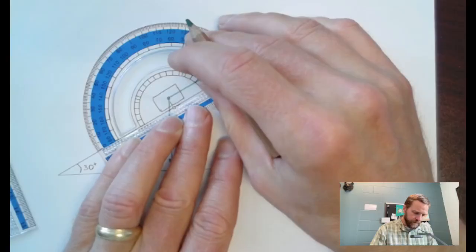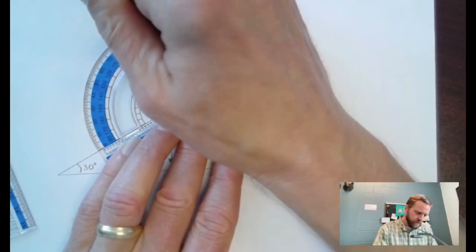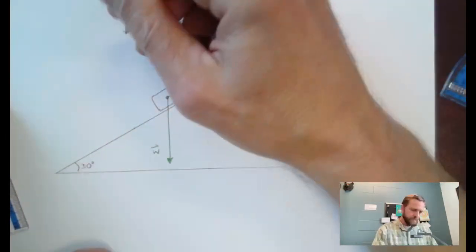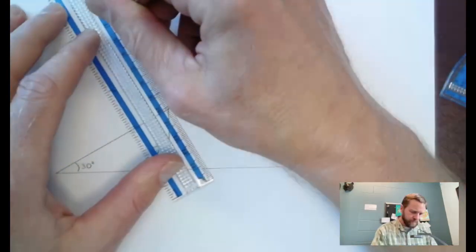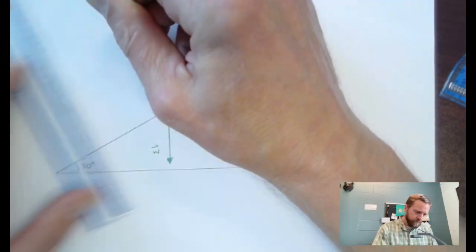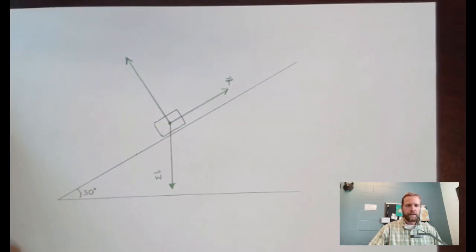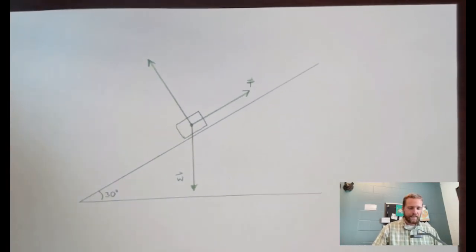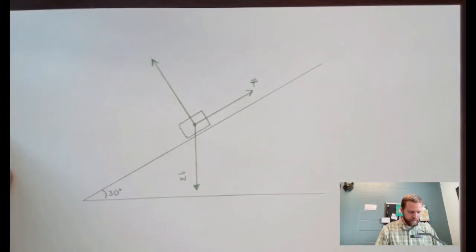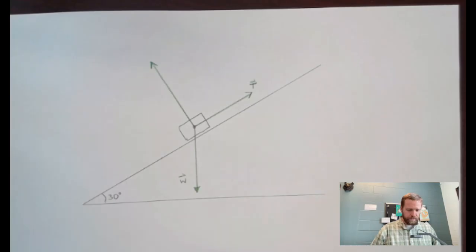Let me draw it. Okay, so I've got a nice free body diagram. Notice I'm making a nice large free body diagram. Please use plenty of space when you're drawing these.